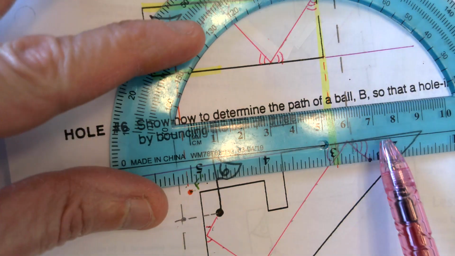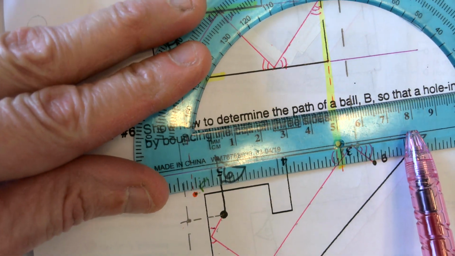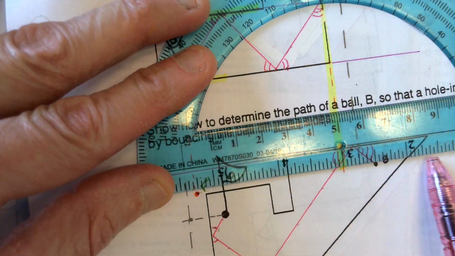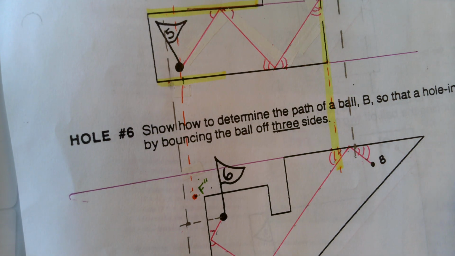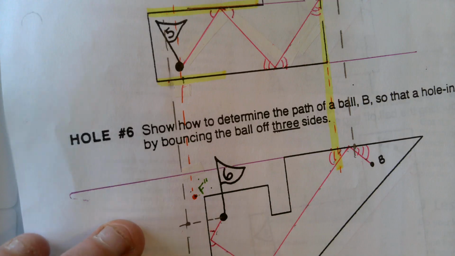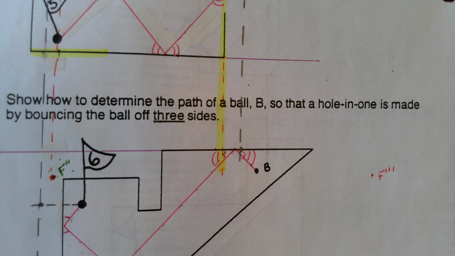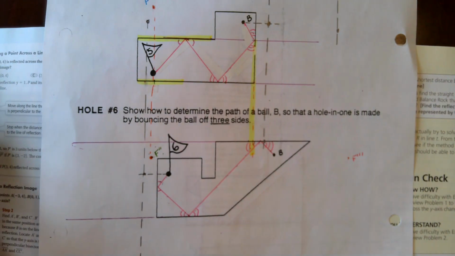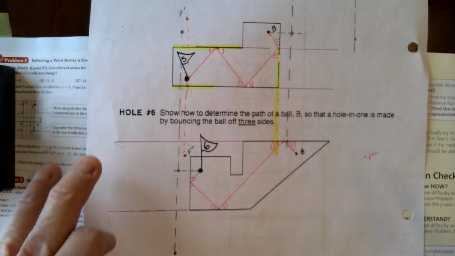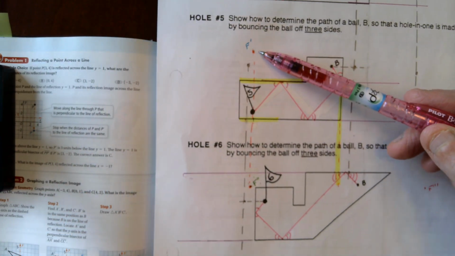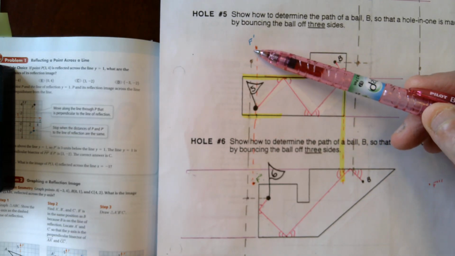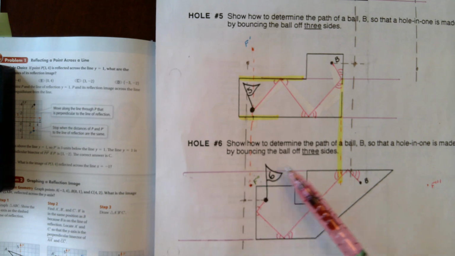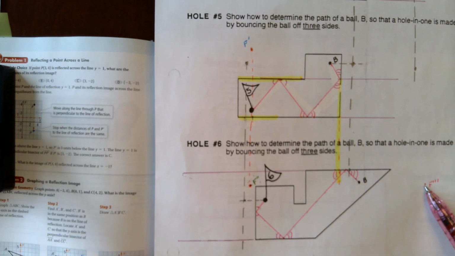So again, lining up the 90 with the yellow, extending, drawing your line, measuring, and I get F prime way over here. So let me do a bigger view of this. So I've got F prime. I reflected this, then I took this and reflected it over here, then I took this and reflected it over here and got this.